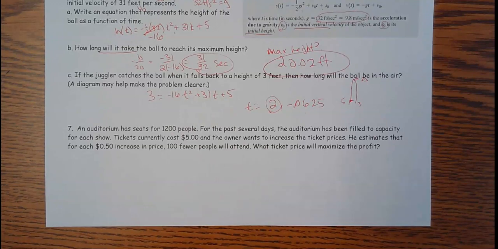An auditorium has seats for 1,200 people. For the past several days, the auditorium has been filled to capacity for each show. Tickets currently cost $5, and the owner wants to increase the ticket prices. He estimates that for each 50-cent increase in price, 100 fewer people will attend. What price will maximize the profit?